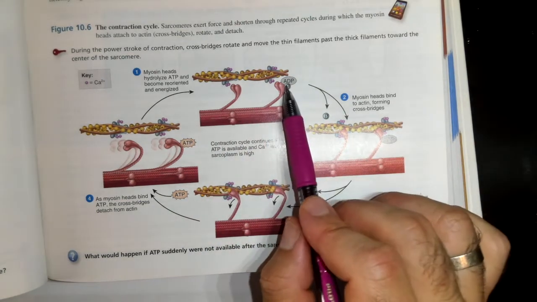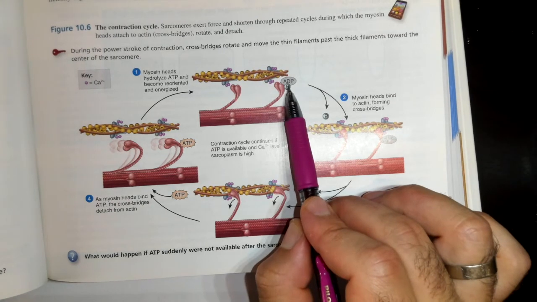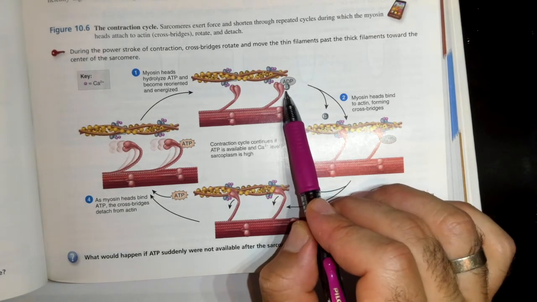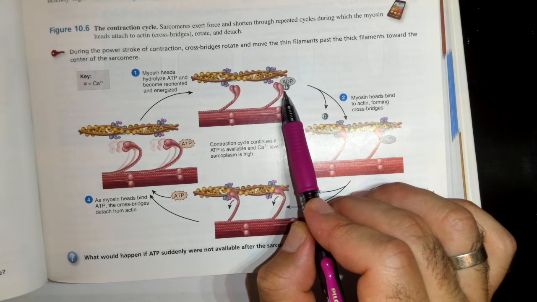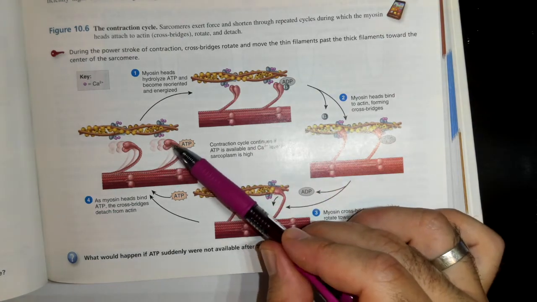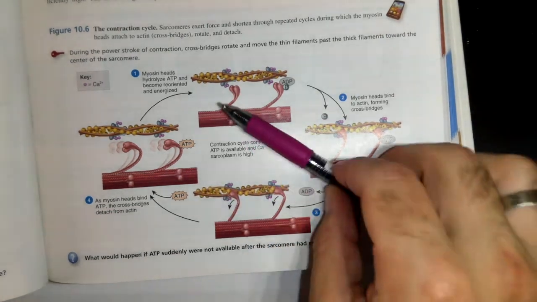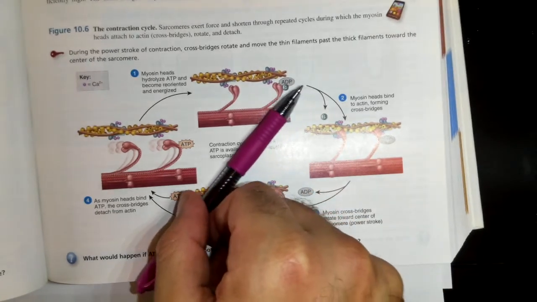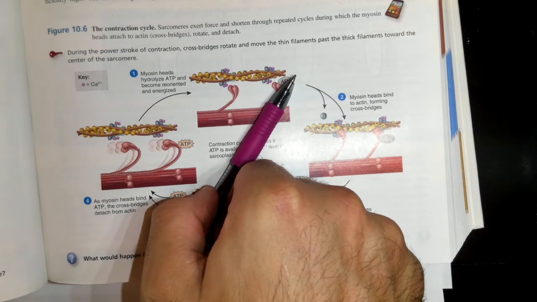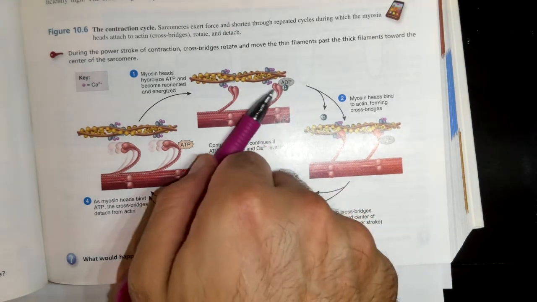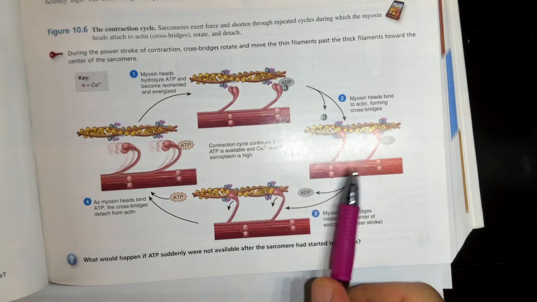But then if you go to the next picture, you notice that there is a hydrolysis reaction because it says ADP and P have separated. So that is the hydrolysis reaction right there. And notice what happened to the shape of this curved myosin. It extended out to reach. And that's exactly what it does. It changes shape with the help of this ATP molecule. It can change shape.